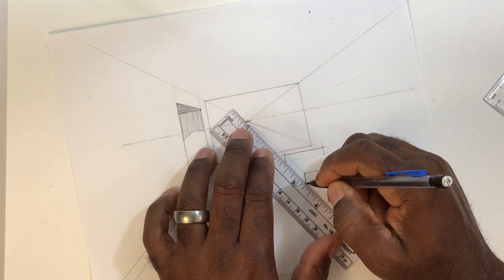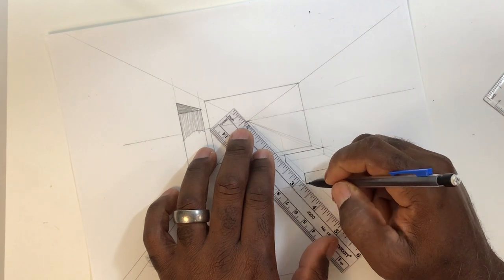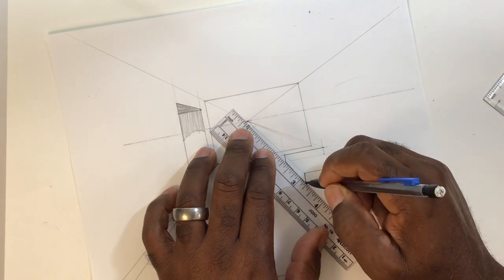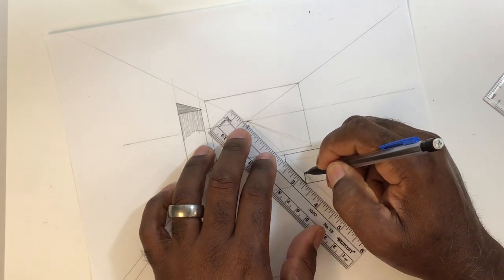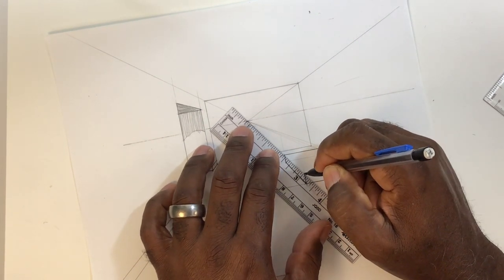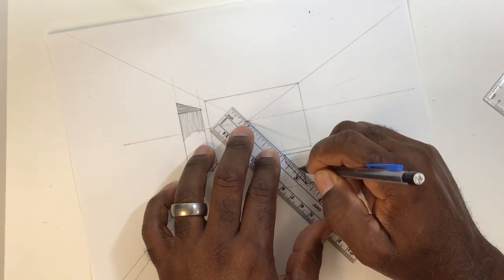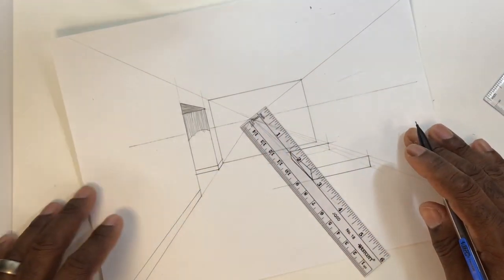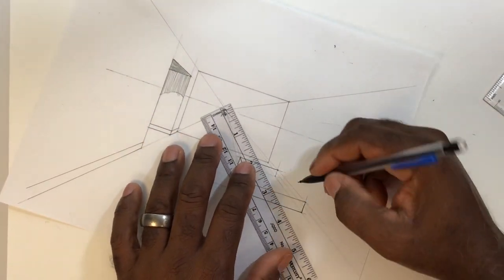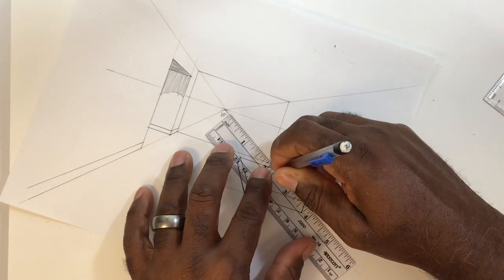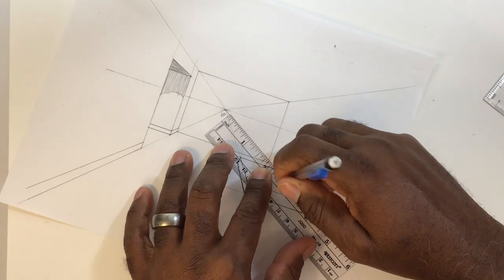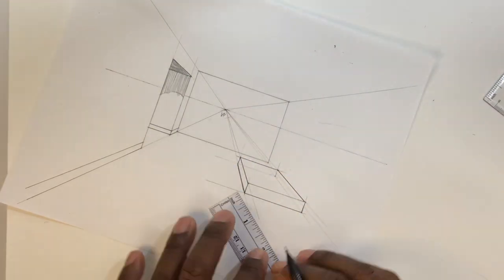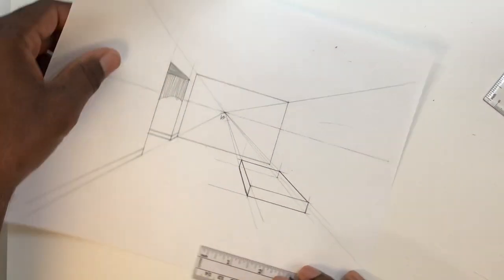I'm just feeling myself getting a little extra precious as I'm drawing it, so that's why I said come on, like that. I get precious, it slows me down, and sometimes you just want to go with the flow and lay down your lines as they come. Okay, so there we have it.